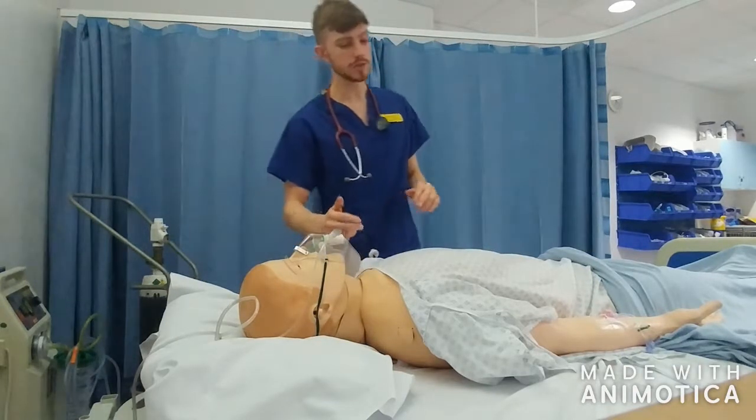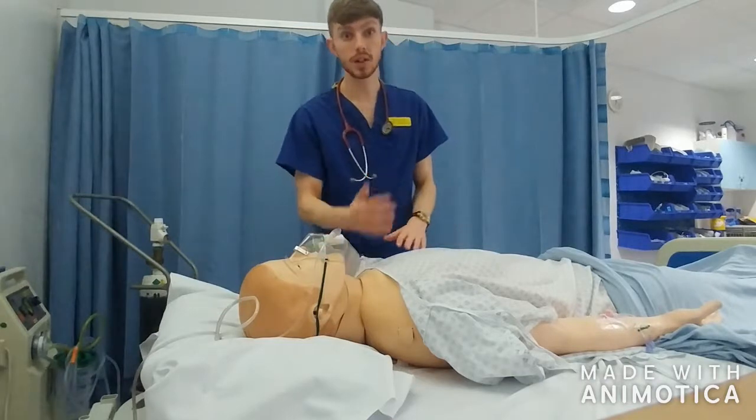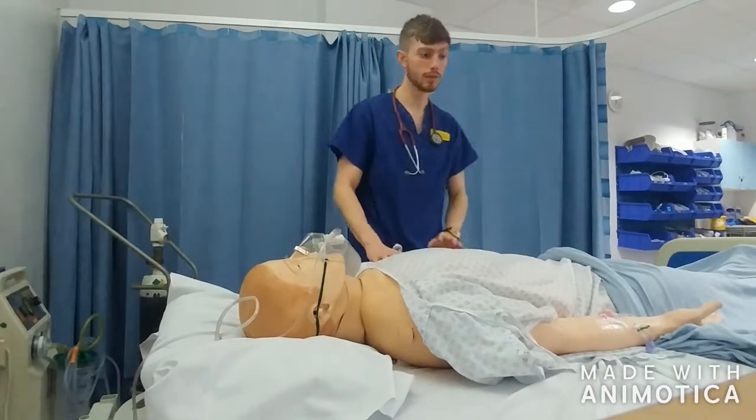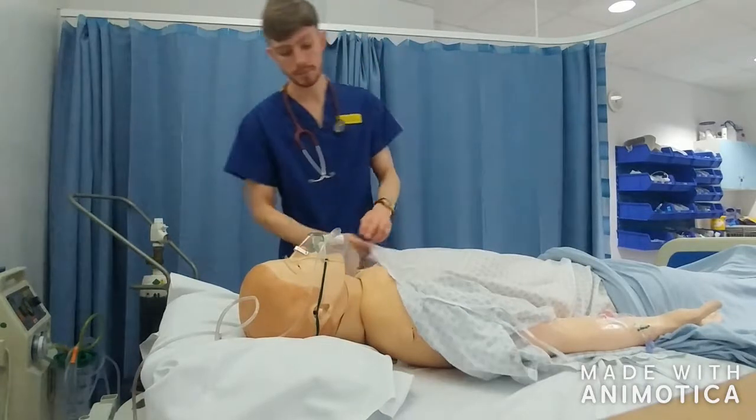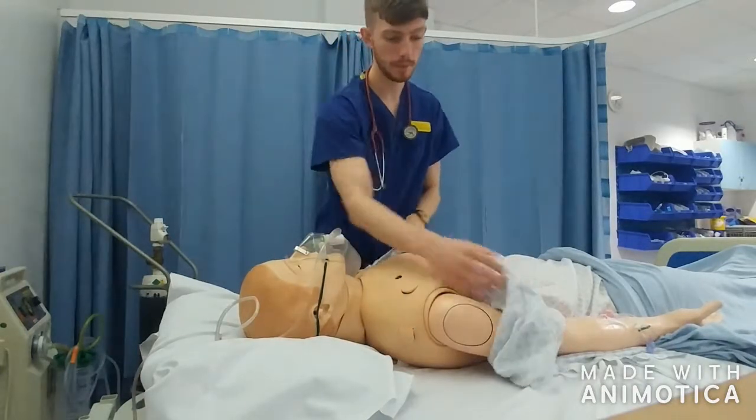By now, the clothes should have been cut already. If they haven't, cut them now. Look all over the body for any injuries. Make sure you include a note in the notes about where these injuries are, what you've done to treat them.